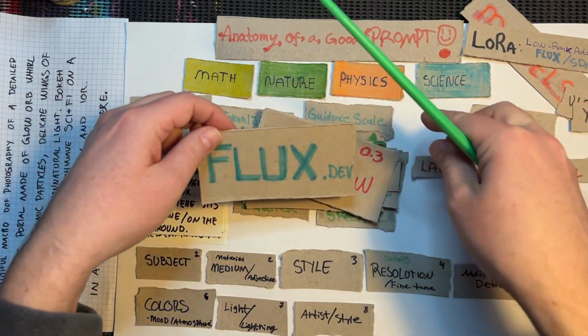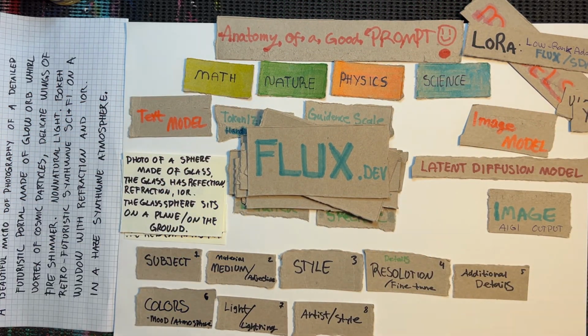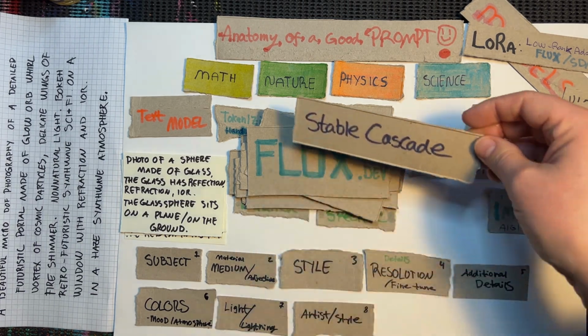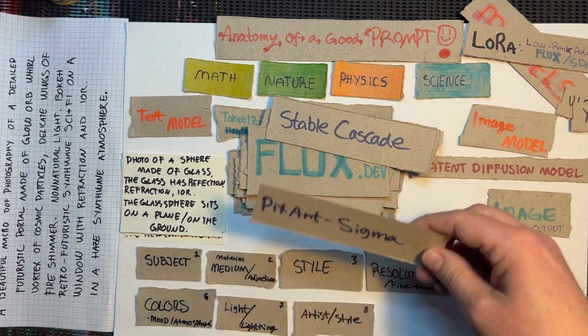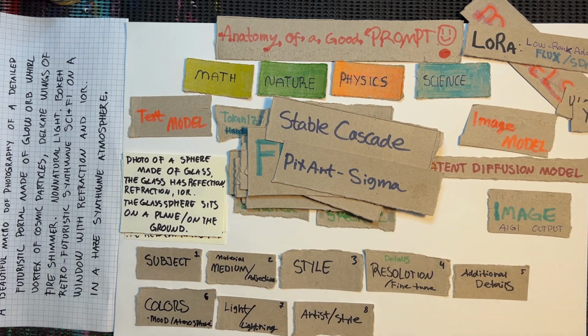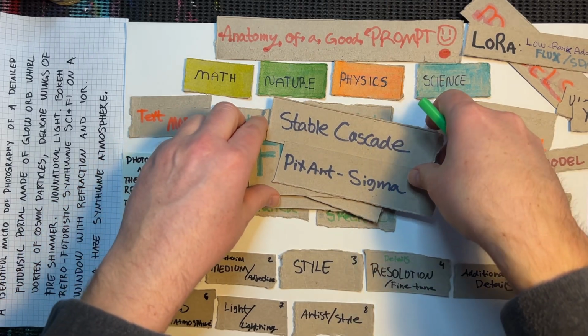But still, Flux is what I'm using today, and also two other packages that I got myself into, Stable Cascade and PixArt Sigma. I haven't explored them so much, but I still think they are really interesting. But we are going to stick to Flux.